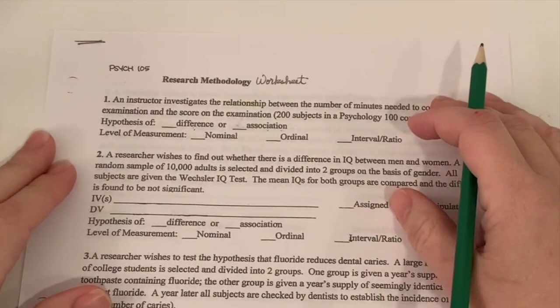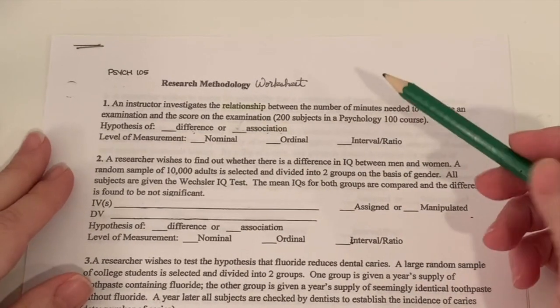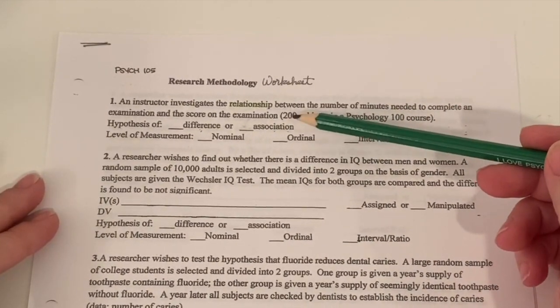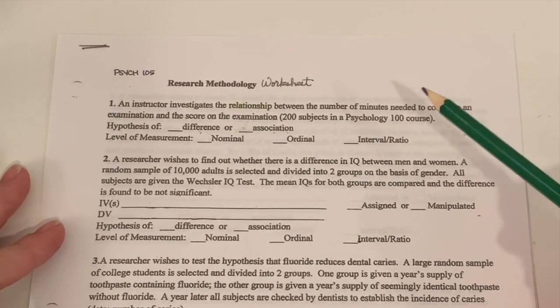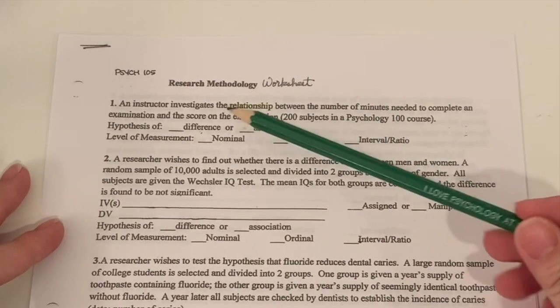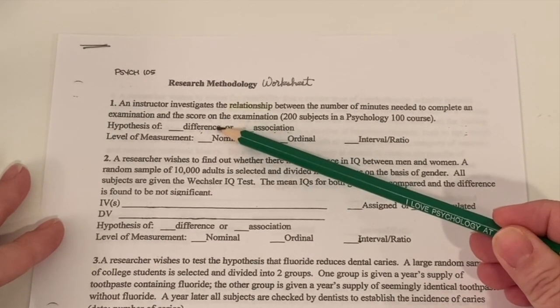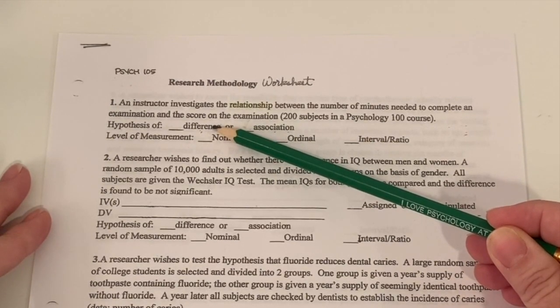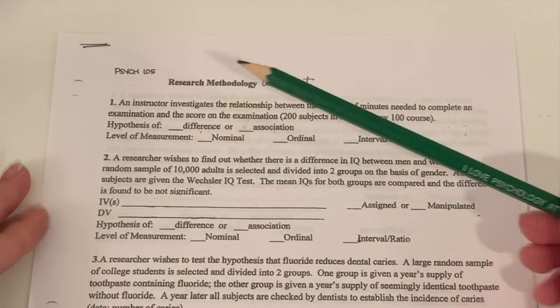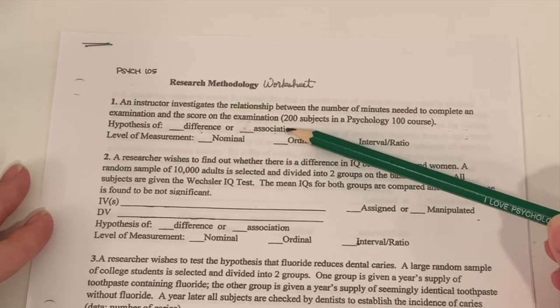Okay, so here we have the research methodology worksheet, and what we're going to do is go through each of these experimental designs, isolate the hypothesis, and determine if it's a hypothesis of difference. We remember that when we're looking for a hypothesis of difference, keywords to look for are going to be groups, conditions, whereas with association, we're just hypothesizing a relationship between two variables.